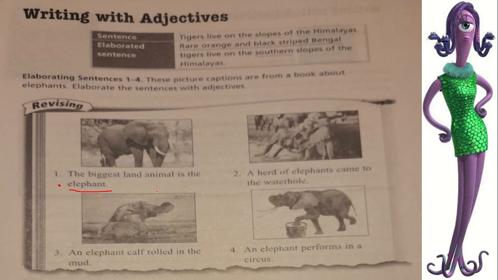The biggest land animal is the African elephant. The biggest land animal is the strong elephant. Okay, you can add as many adjectives as you want to. Let's go to number two.